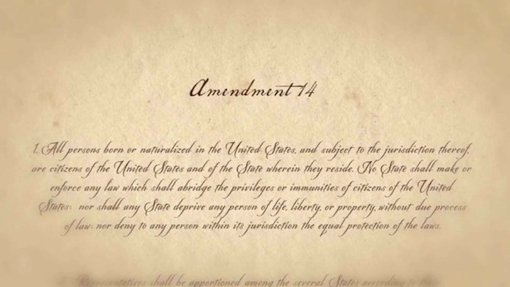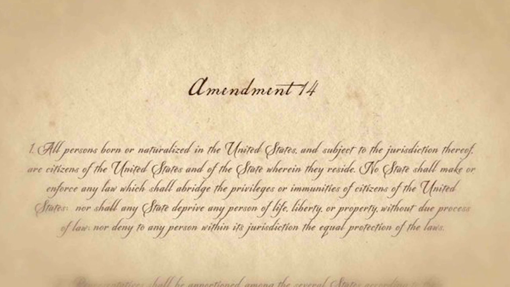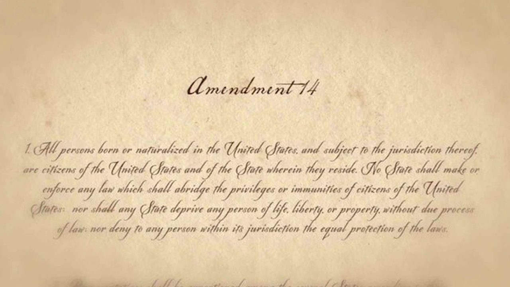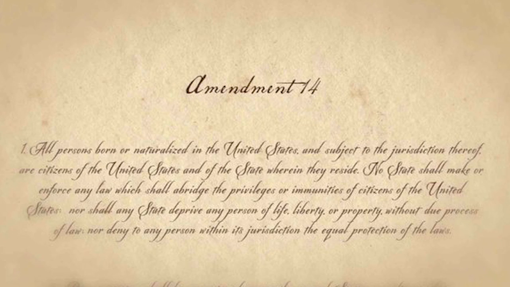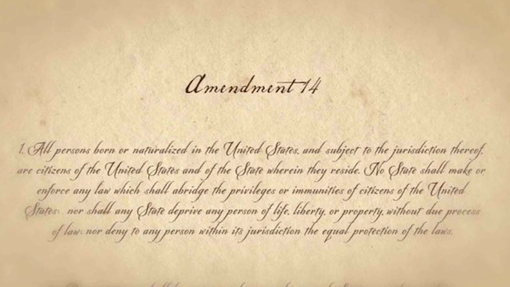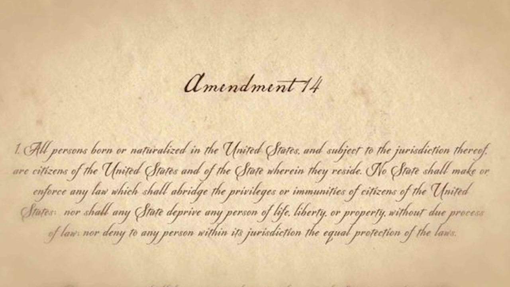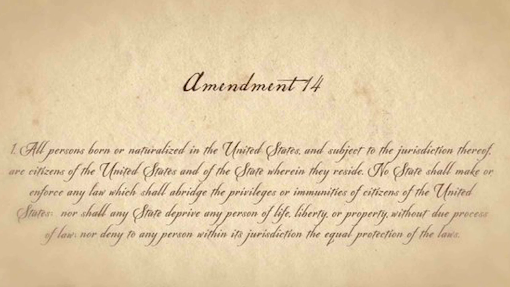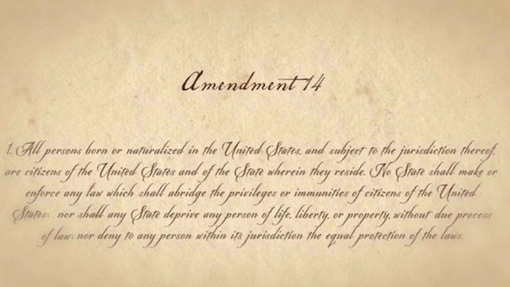All persons born or naturalized in the United States and subject to the jurisdiction thereof are citizens of the United States and of the states wherein they reside. No state shall make or enforce any law which shall abridge the privileges or immunities of the citizens of the United States, nor shall any state deprive any person of life, liberty, or property without due process of law, nor deny to any person within its jurisdiction the equal protection of the laws.